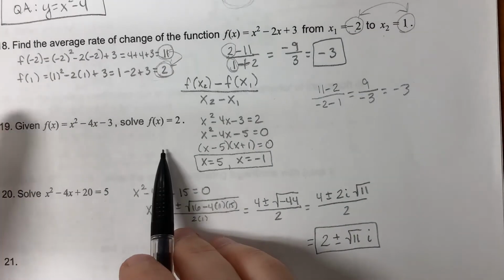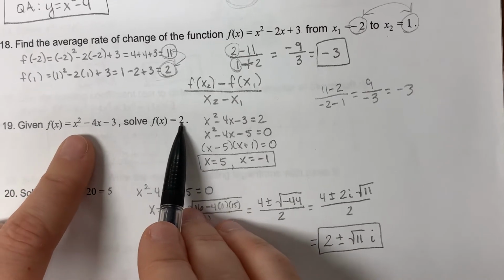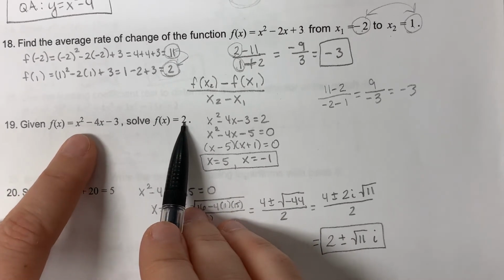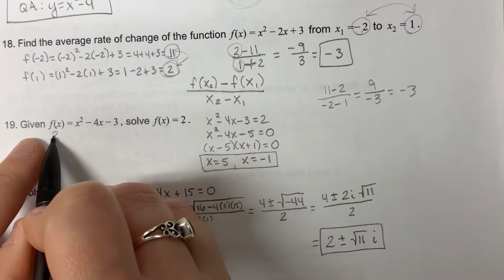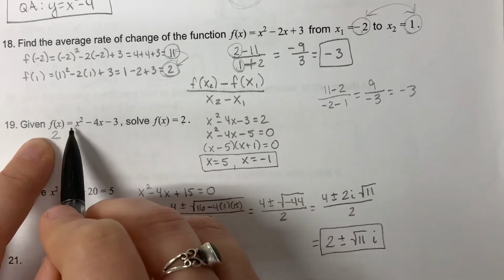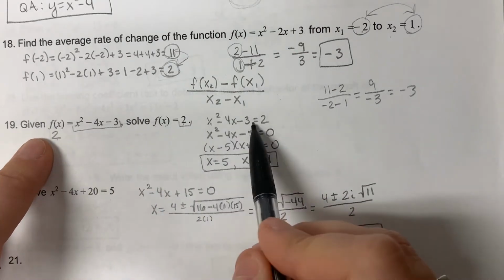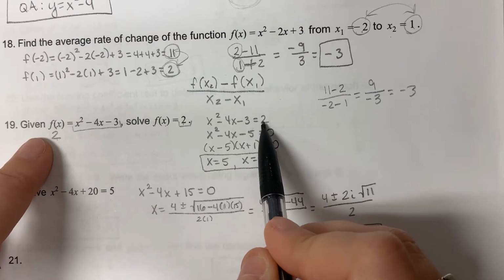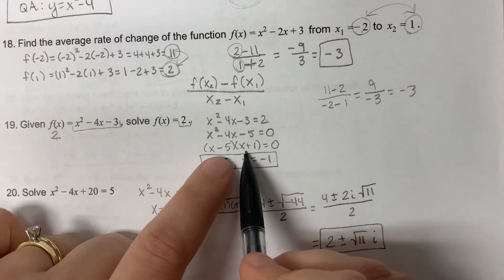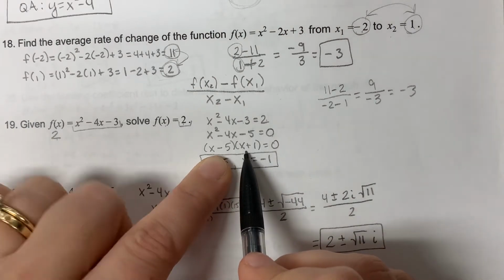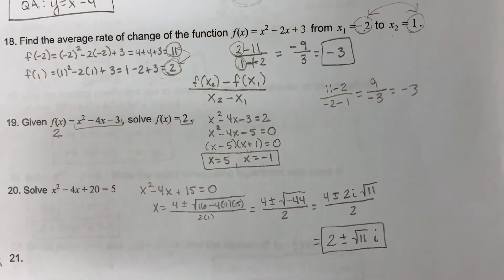All right, number 19, they wanted me to solve f of x equals 2. So I think some people might get confused on this one. f of x equals 2, well, that means this right here is 2. So they're just saying set this equal to this. So that equals that. Well, then I needed it to equal 0. So I minus 2, got it to look like that. And then this one was factorable, which was really nice. If it's not factorable, use quadratic formula. So there's my 2 answers, nice and pretty.